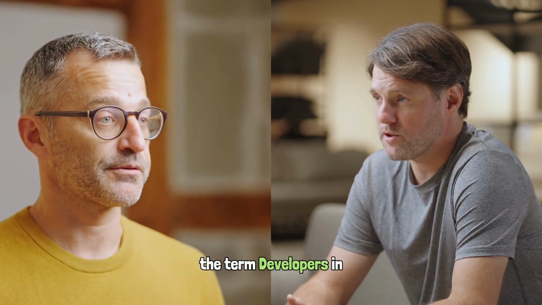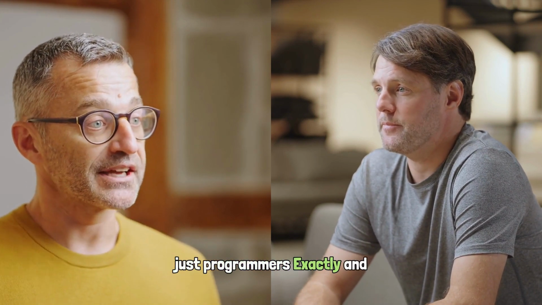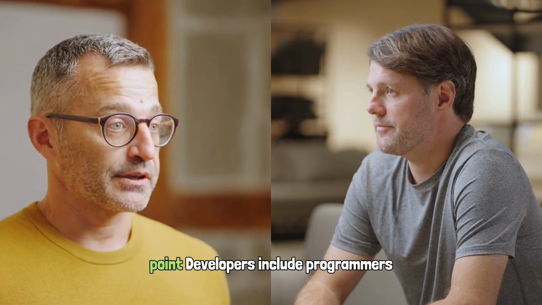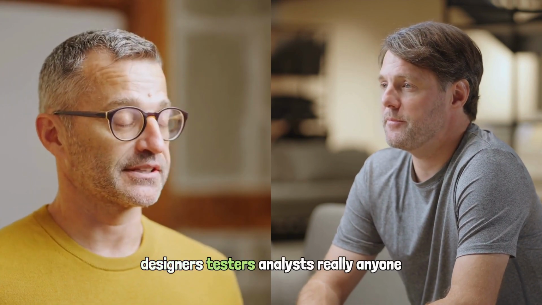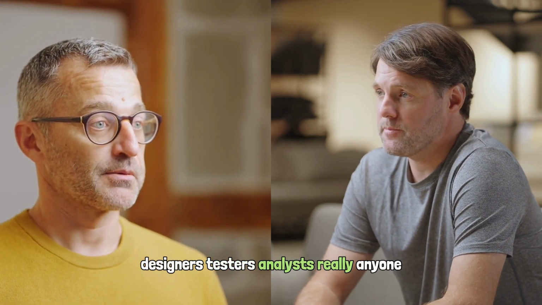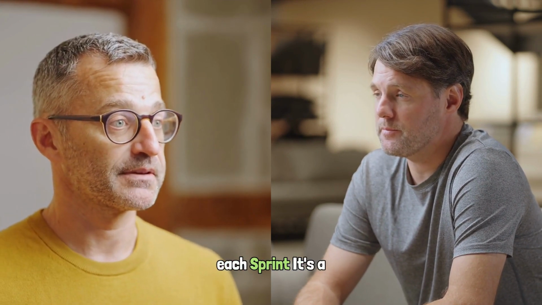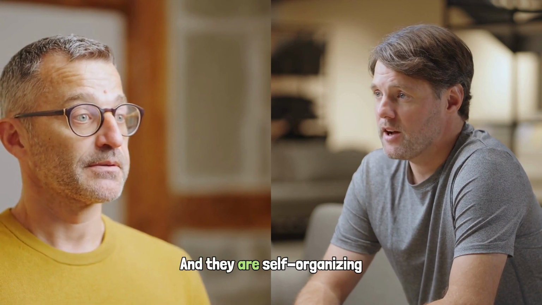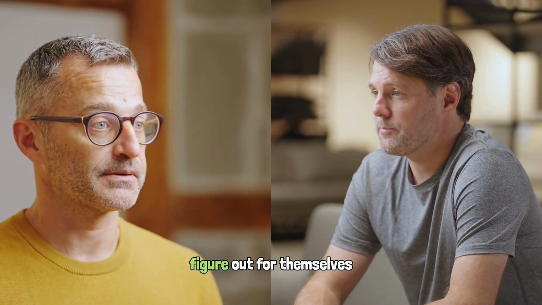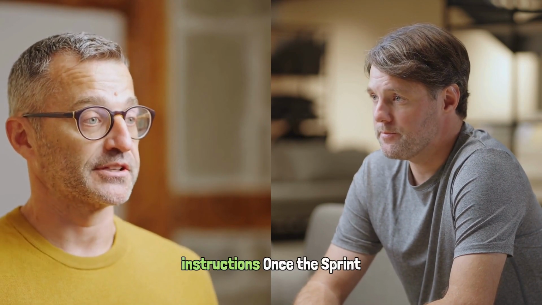It seems like the term developers in Scrum is broader than just programmers. Exactly. And that's a really important point. Developers include programmers, designers, testers, analysts, really anyone who contributes to building a usable product increment each sprint. It's a broad, cross-functional role. And they are self-organizing, which means they figure out for themselves the best way to accomplish the work. Right. They don't wait for instructions.